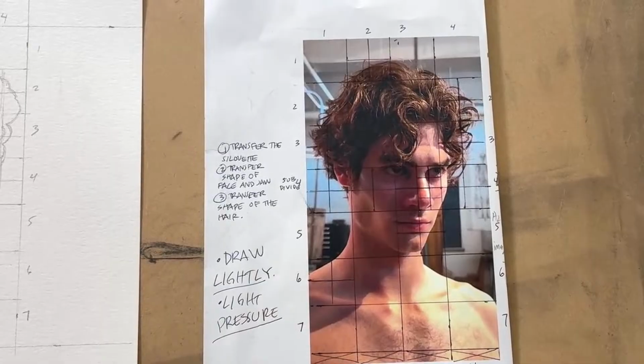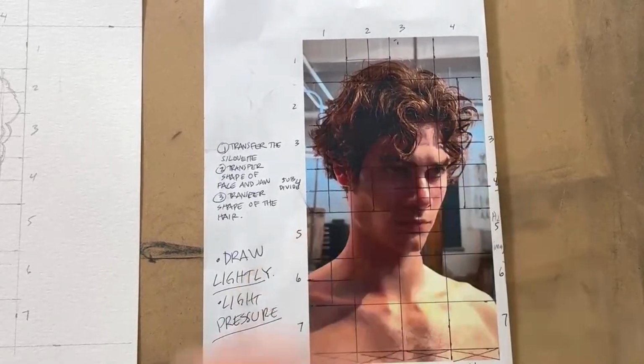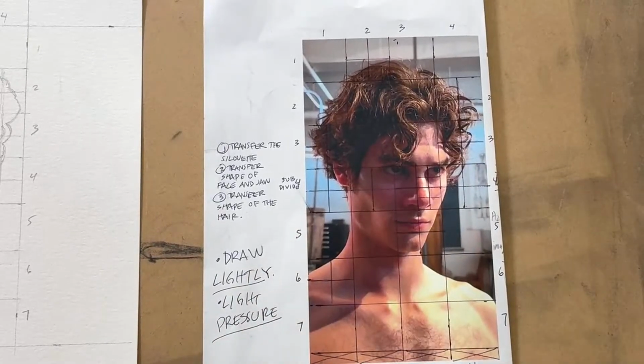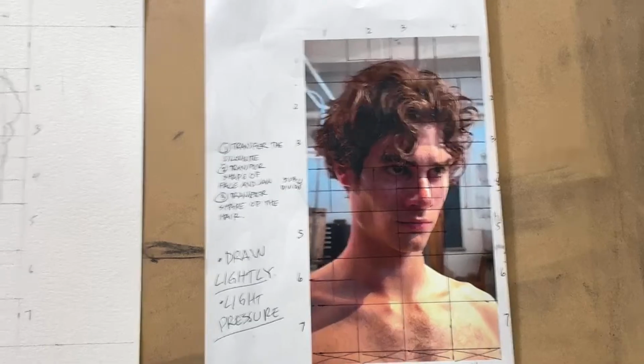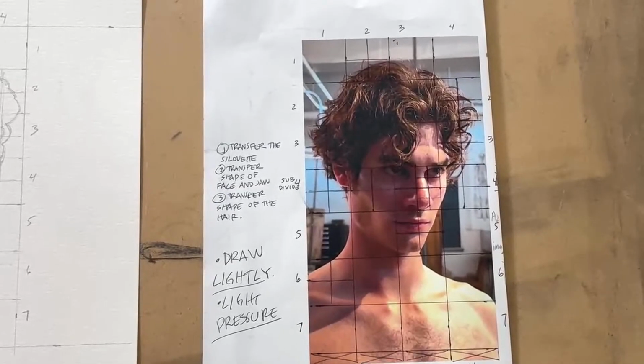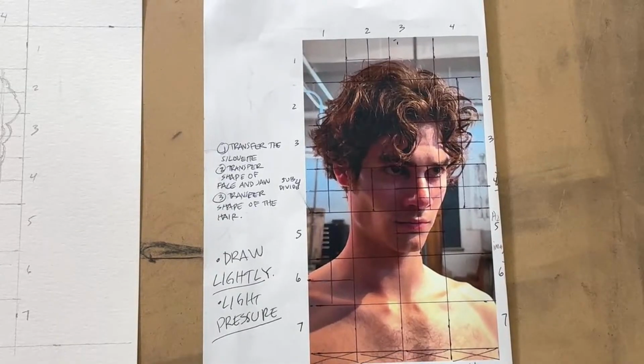Squint your eyes, look at this portrait, and tell me the big shape that I might be thinking about. The values, that's correct. So what values are we looking at? What values do we have? Light, medium, and dark, right?